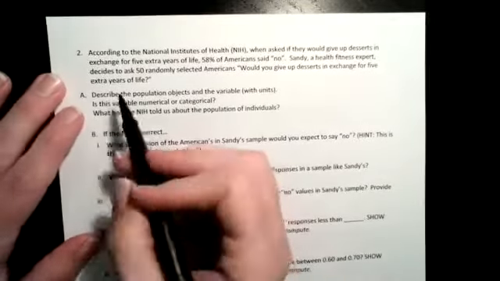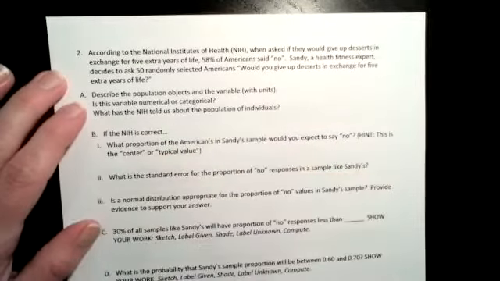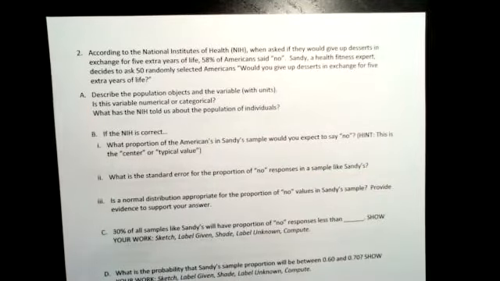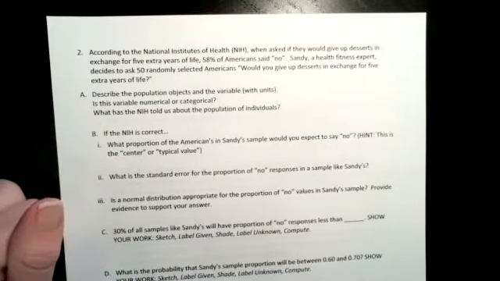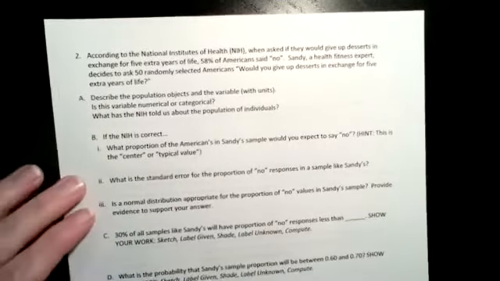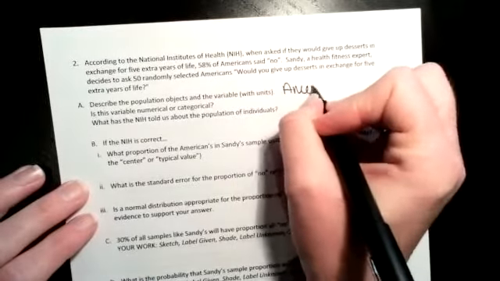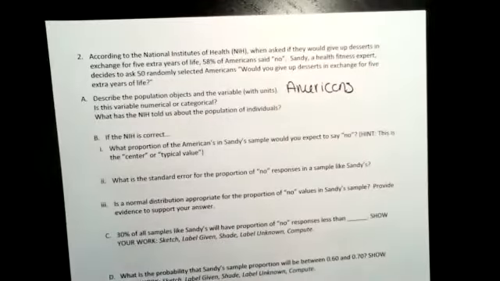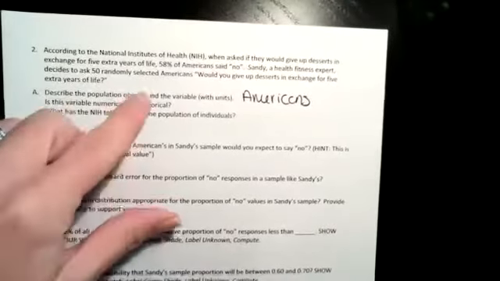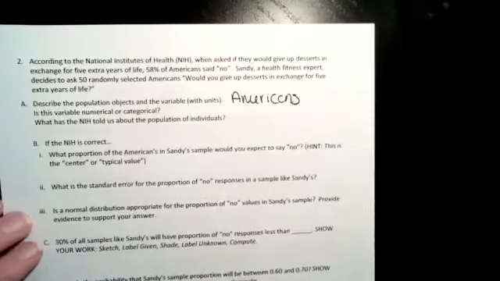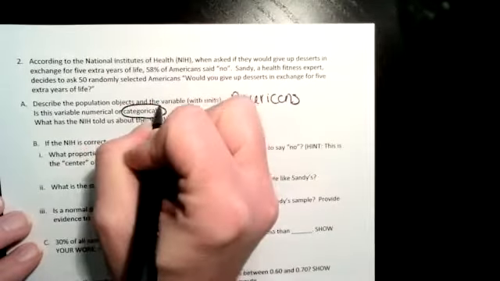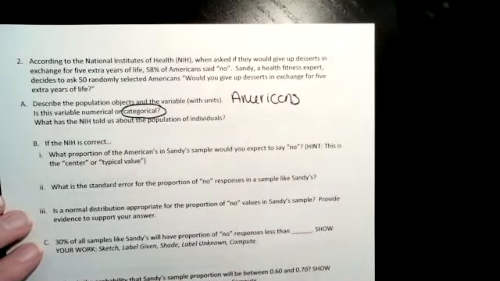So here, I want to describe the objects and the variable. I want to know, is the variable numerical or categorical? That's what this is all about. So who are we asking the question to? It's just Americans. Nothing fancy, just Americans. That's who we're asking, right? The question's a yes or no. I hope you picked up on that. First of all, you were given a percentage and it said these people said no. That's what I'm interested in. So it's going to be categorical because it's a yes, no question.